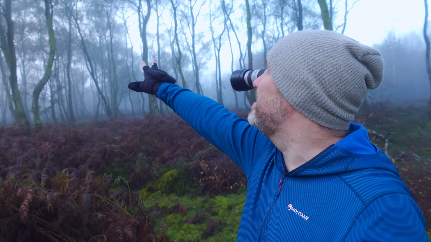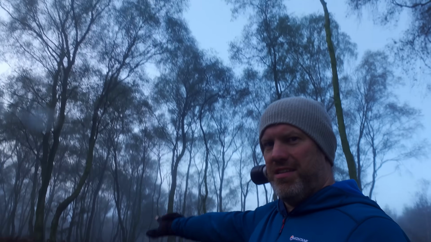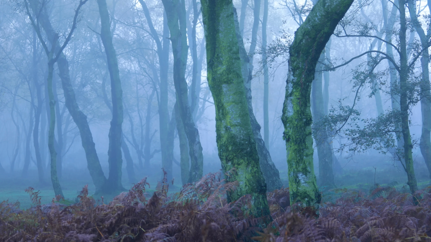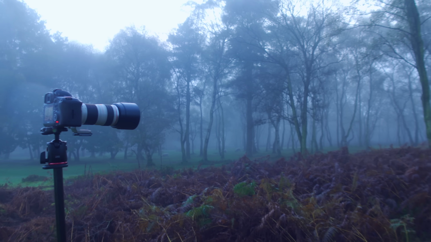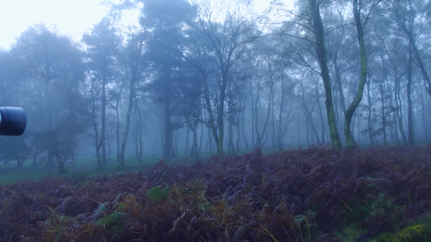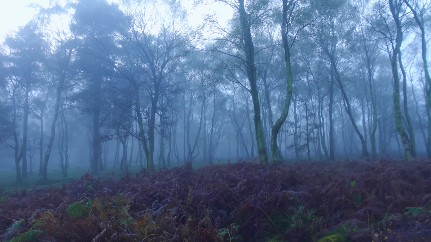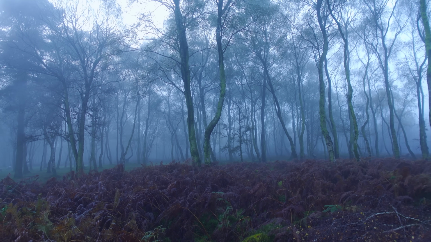I was attracted to this tree, this one here, because it is surrounded by this beautiful autumnal fern or bracken. Which is it? Is it fern or bracken? I don't know. But it looks nice in the foreground of the images. Then we go up into the detail of the bark and the texture of the tree, and then into the wood, into the fog, into the distance, providing some nice depth and separation from the background. Things I always look for in my woodland photography.